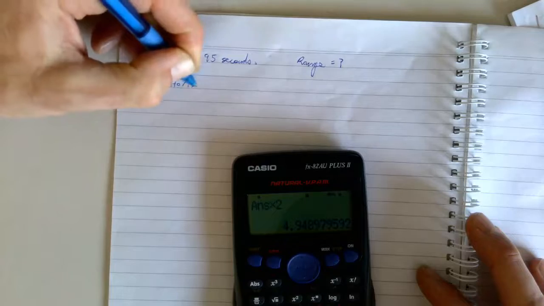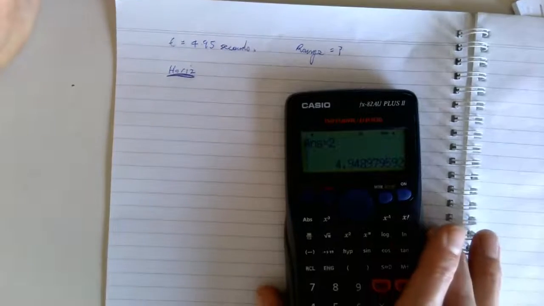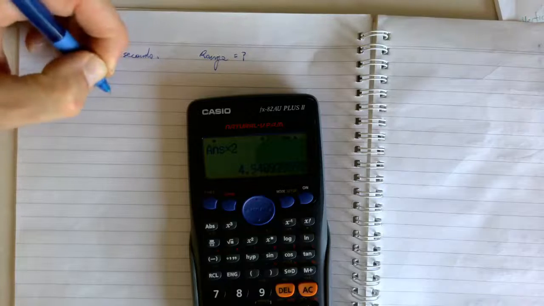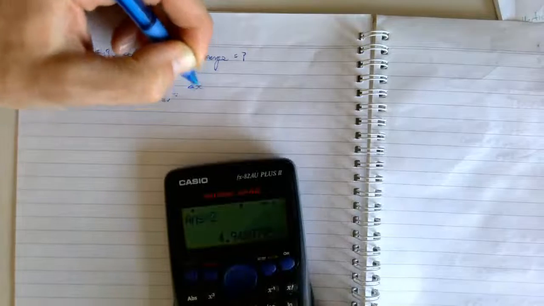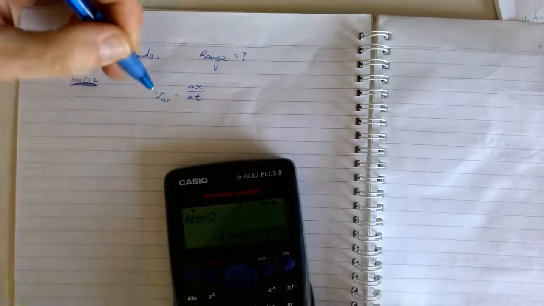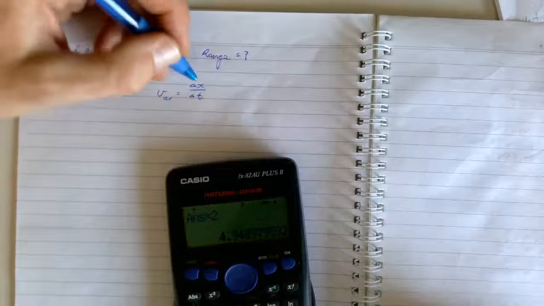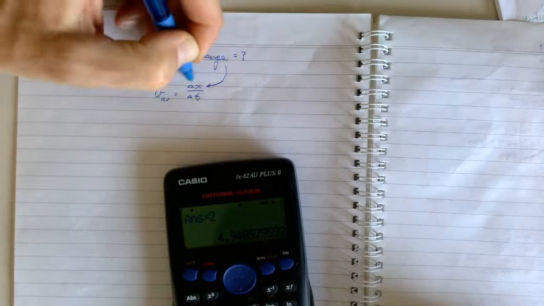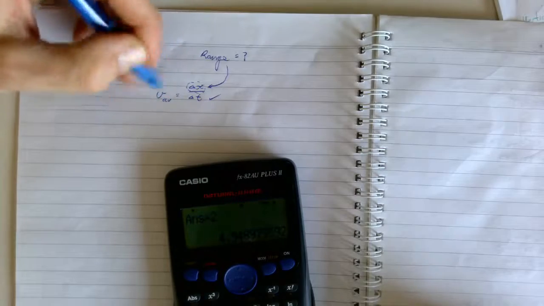So, horizontal. What horizontal data have we got? Well, we know with projectile motion, if we're ignoring air resistance, the acceleration is nothing. Therefore, we can use our average velocity formula of distance over time, because that horizontal velocity won't change. So it will be the same as saying the average horizontal velocity. That horizontal distance will be the range, so this is what we're after. We've got the time, we just calculated that. Horizontal speed though, horizontal speed.